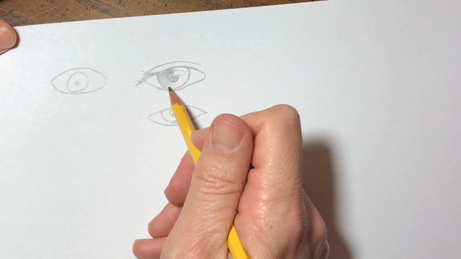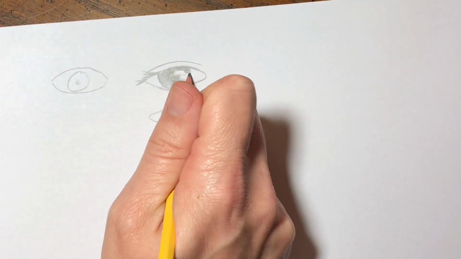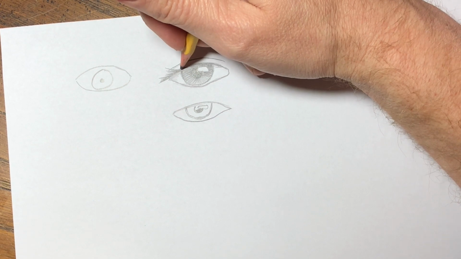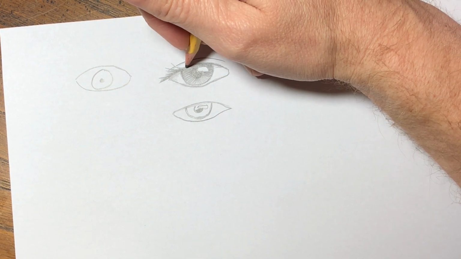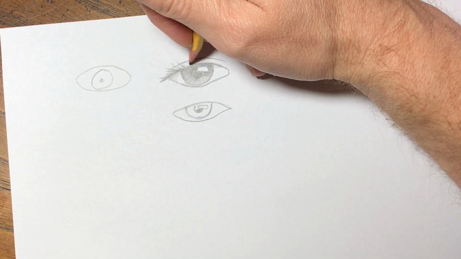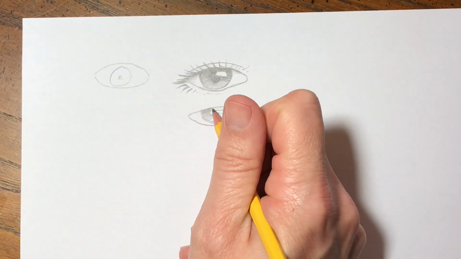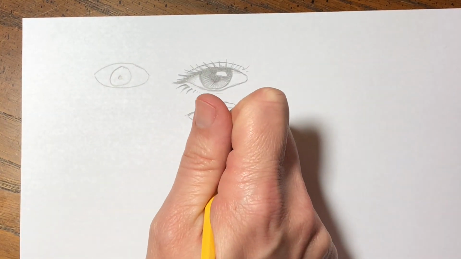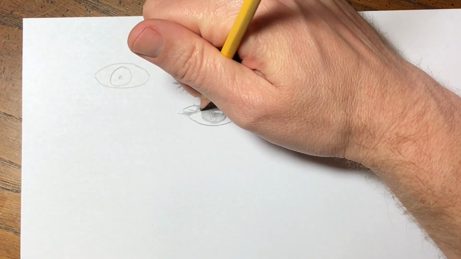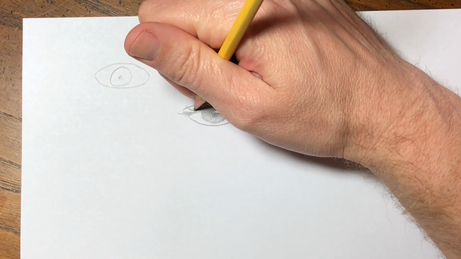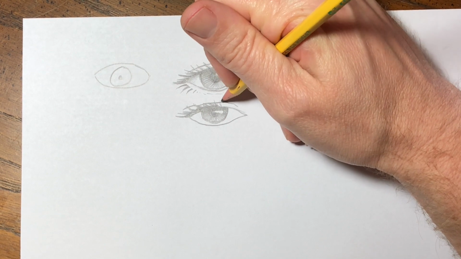Now I'm shading in the iris. Usually it's darker at the top and gets lighter toward the bottom. When I draw eyelashes, I usually start at the eye and then pull the pencil away. You'll also notice that I left a little space to show the light reflecting off the surface of each eye. The eyelashes should be thicker as they get closer to the eye.